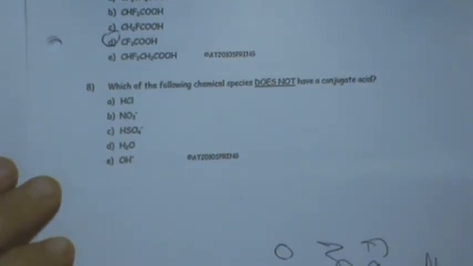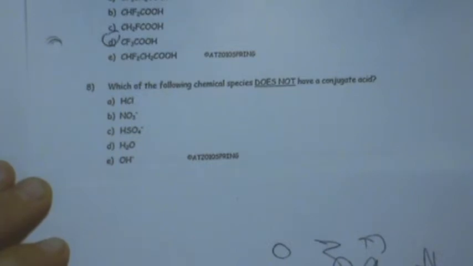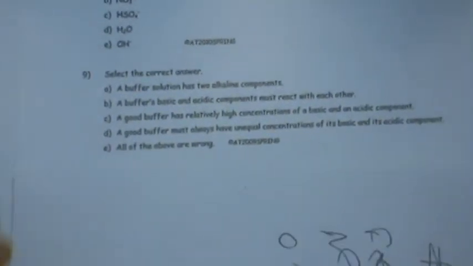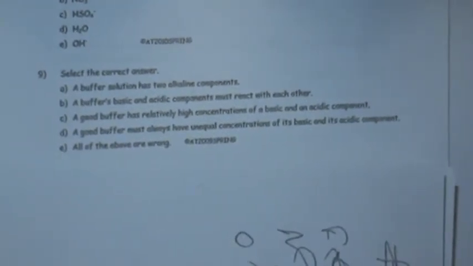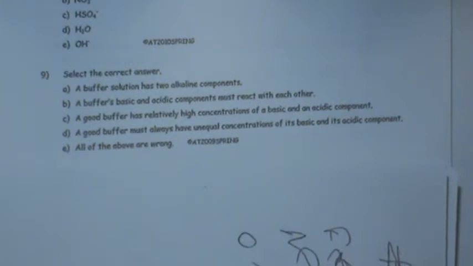How about 8? What's the answer for 8? A? How many people say A? Let me see. A, B, C, D, E. Oh yeah, you're great. How about this one? How about this one? What's the letter? Letter. Oh my God.